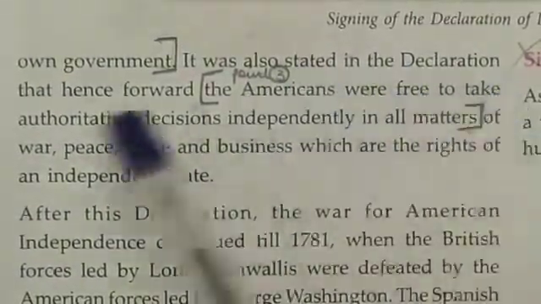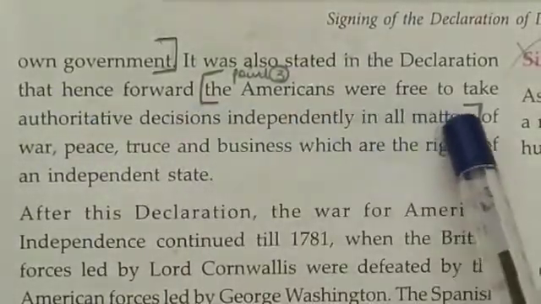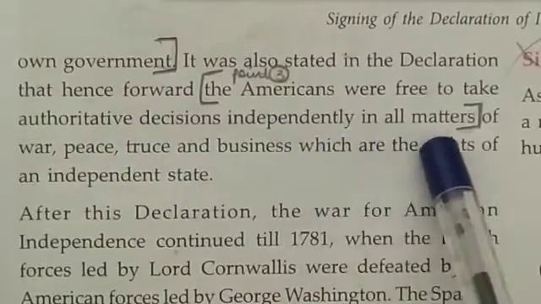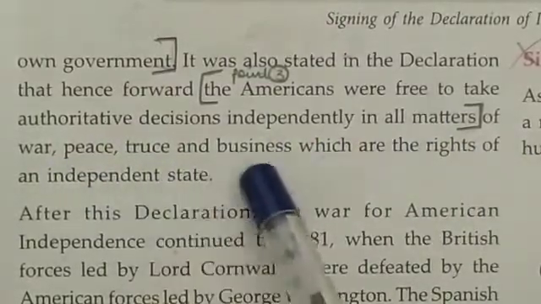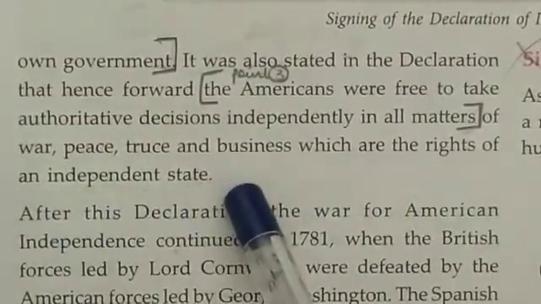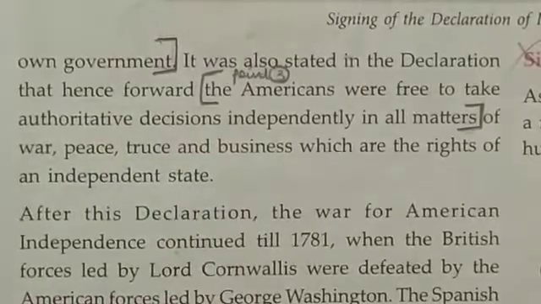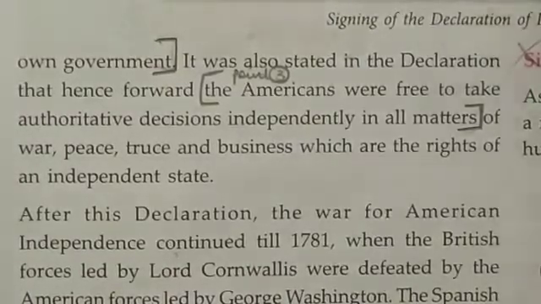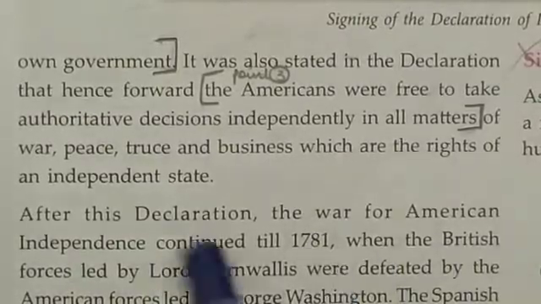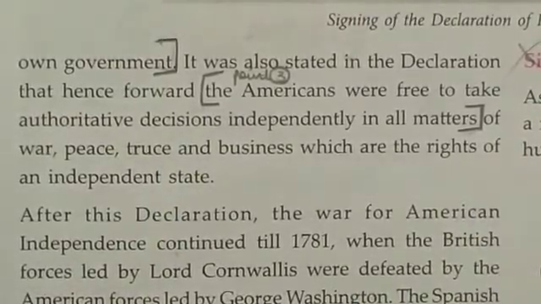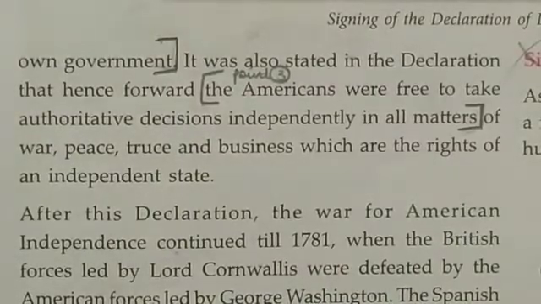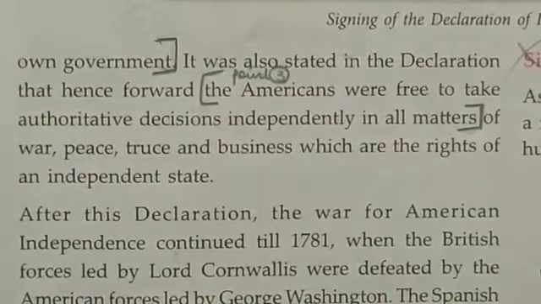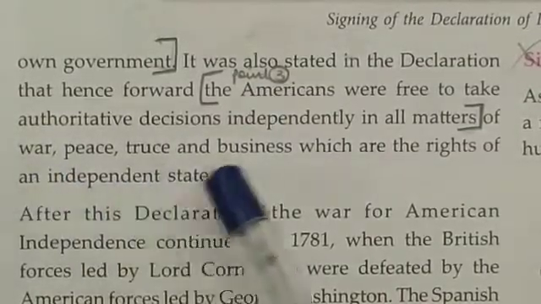It was also stated in the declaration that henceforward the Americans were free to take authoritative decisions independently in all matters of war, peace, truce, and business, which are the rights of an independent state. The word truce means a period when no fighting takes place. Two countries who are against each other make an agreement that they would not fight during a particular period, and that period is known as a truce. So the Americans were given the freedom to make decisions on all matters like war, peace, truce, and business.